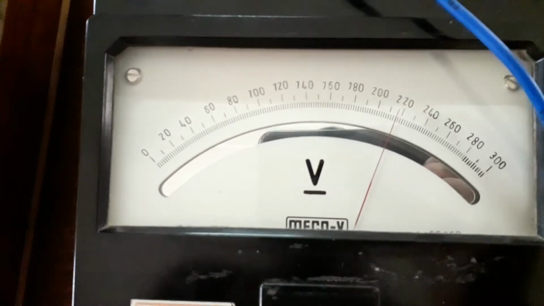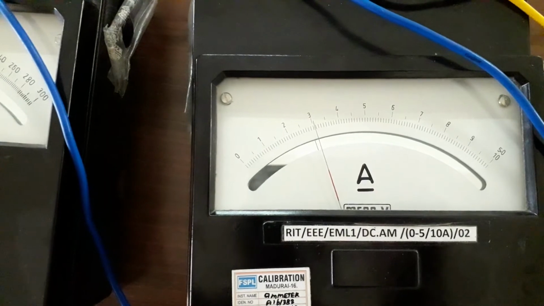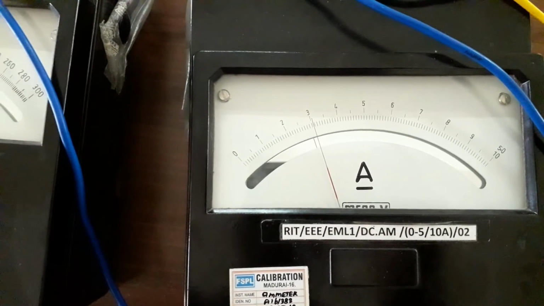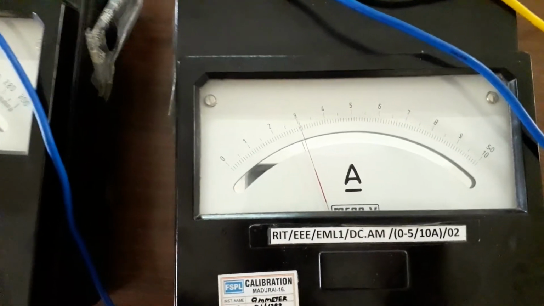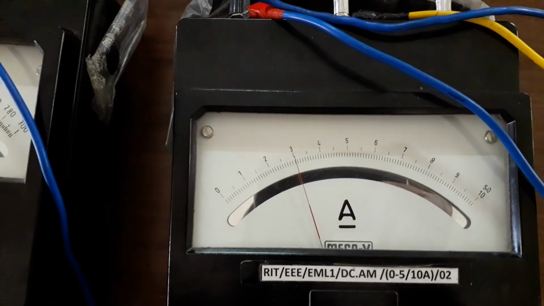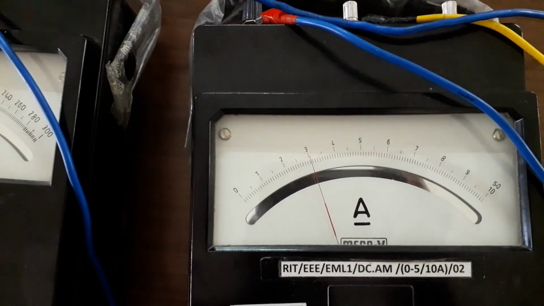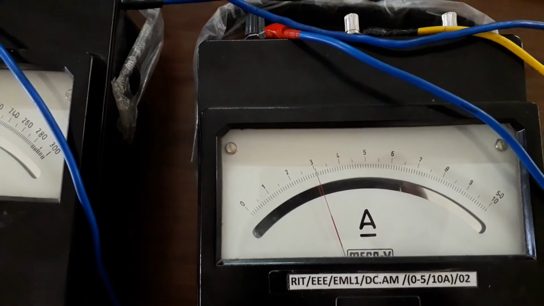So similarly you have to keep on increasing your load. The load current is increased from 3 to 4, 4 to 5, 5 to 6, etc., right? You should not increase your load current beyond 10 amperes. You have to take readings within 10 amperes, because 10 amperes is the rated current of your generator.